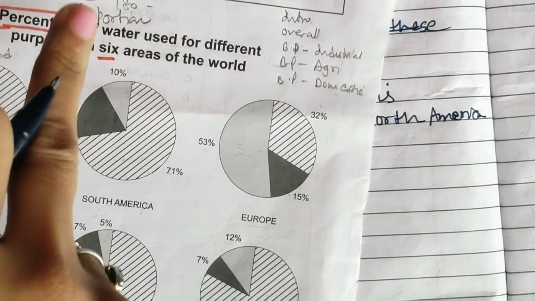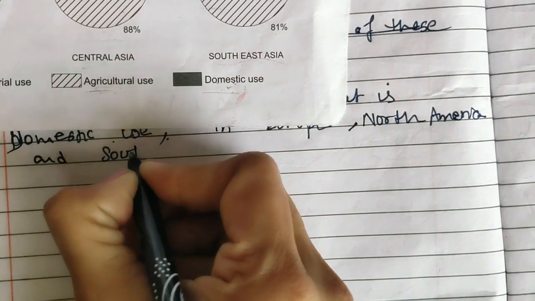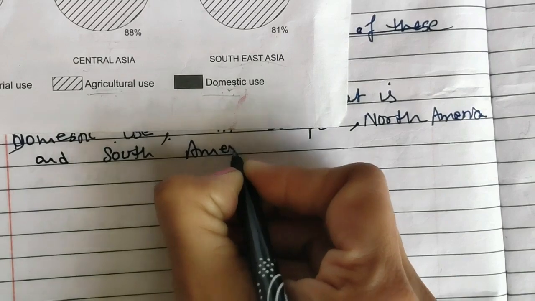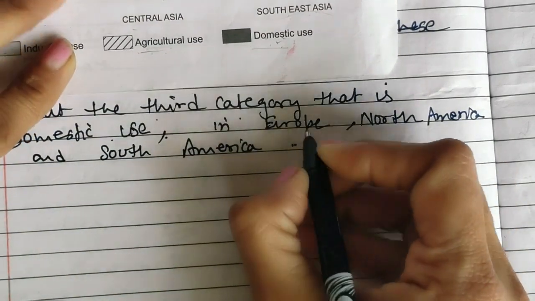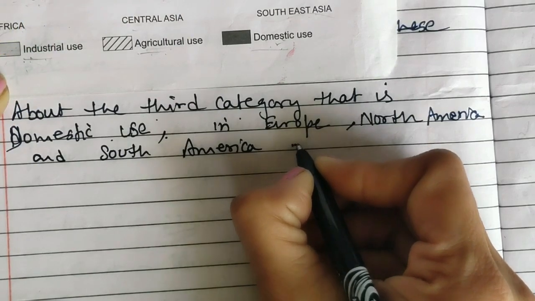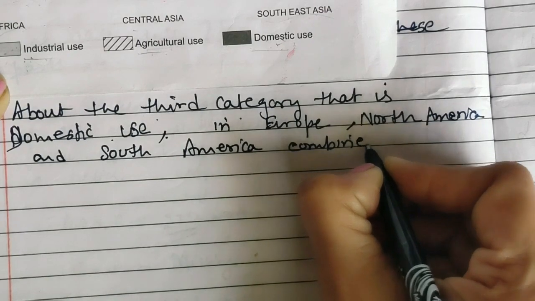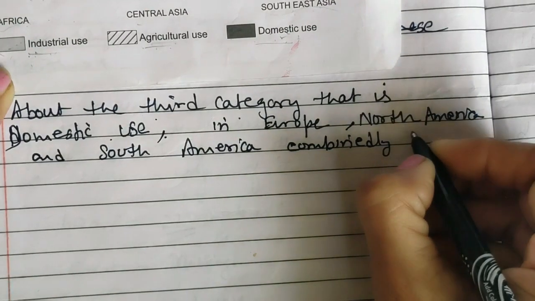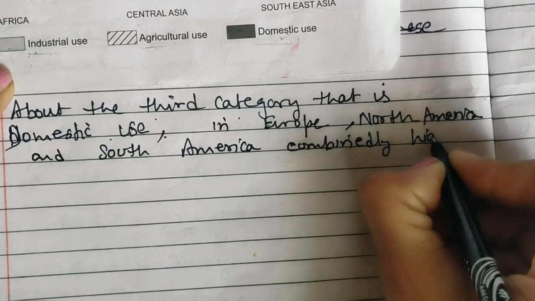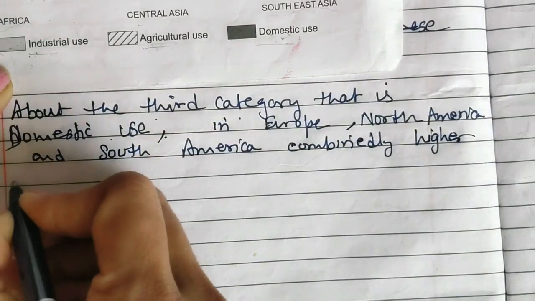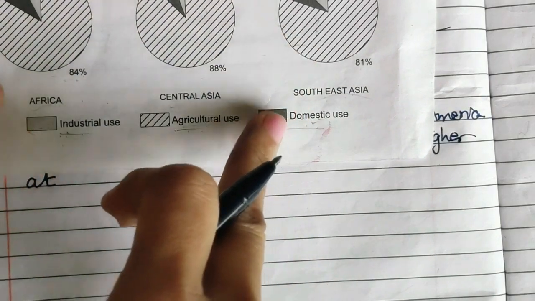and South America also. Okay, and South America followed, South America combinedly higher, at combinedly higher percentage.